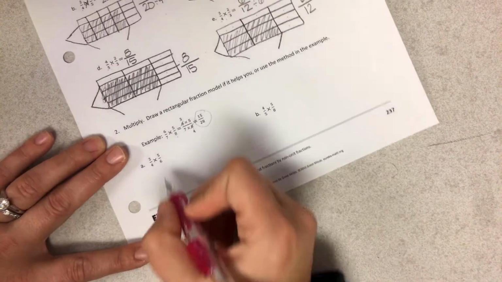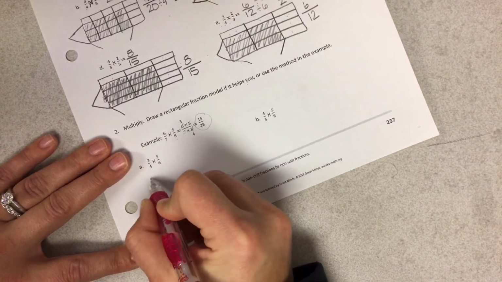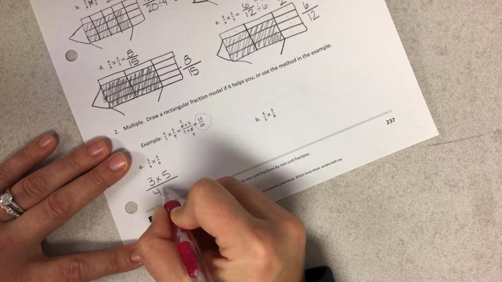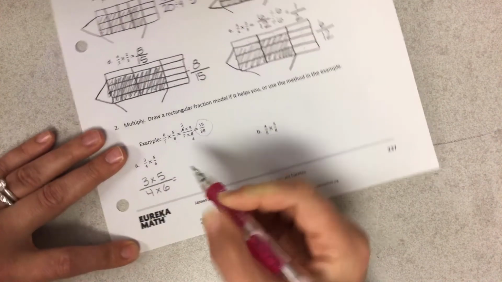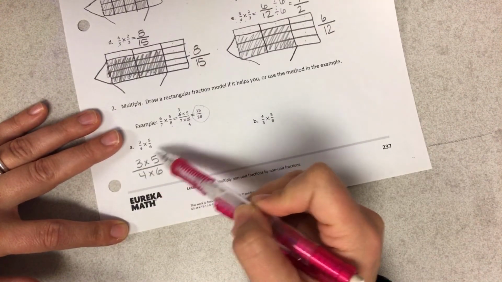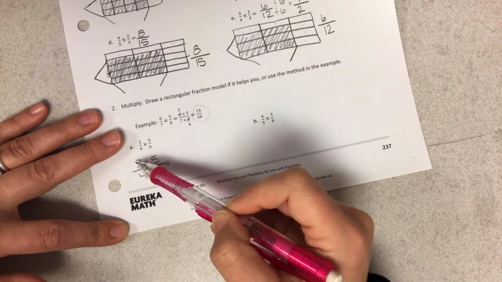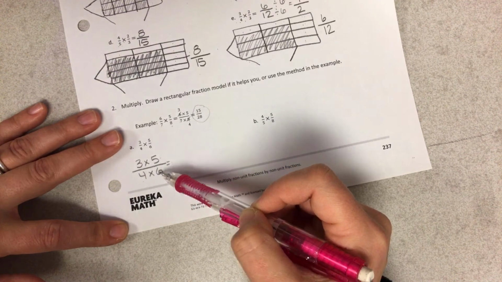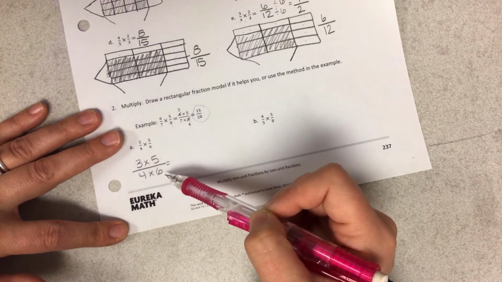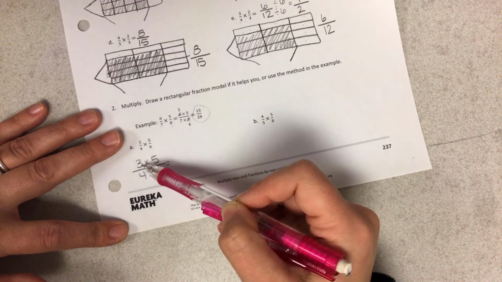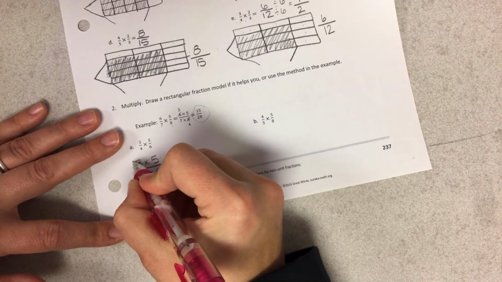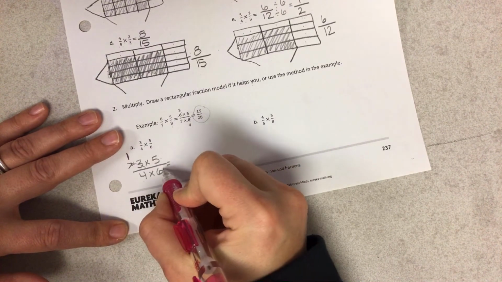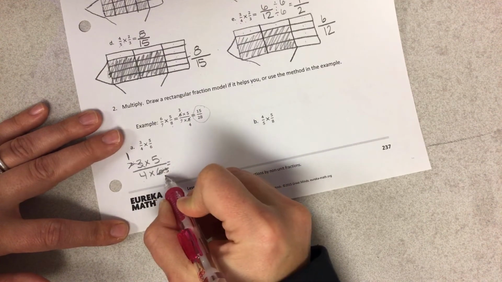Okay, so here let's do an example. So I'm going to write this out that it's 3 times 5 and 4 times 6. Okay, if I look at this, 5 and 4 I can't simplify, but I can simplify 3 and 6. What can I do to 3 and 6? Well, I can divide 3 by 3, and I can divide 6 by 3. So if I do 3 divided by 3, that's going to give me 1. And if I do 6 divided by 3, that's going to give me 2.